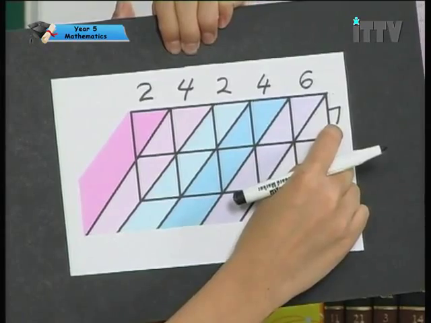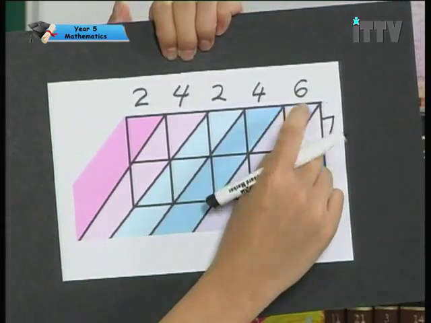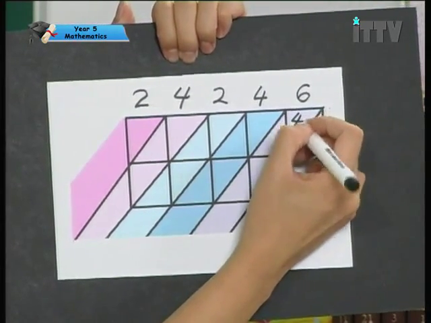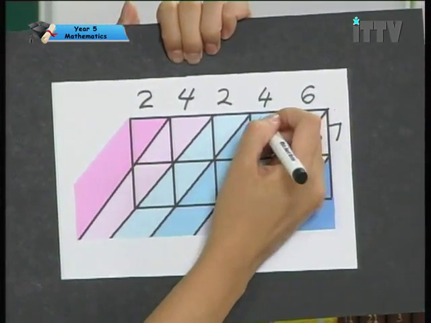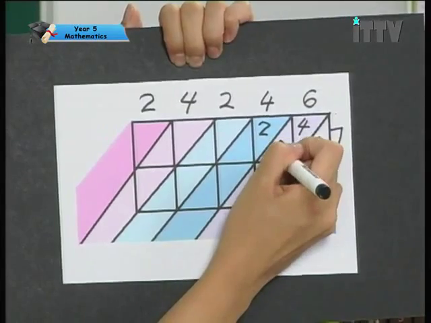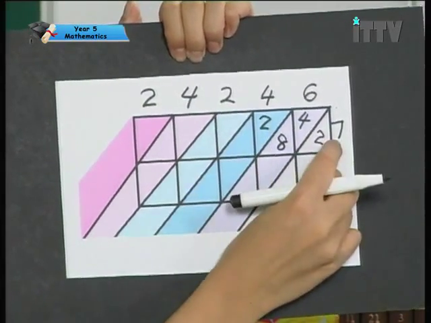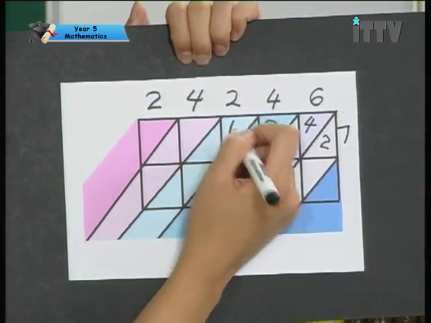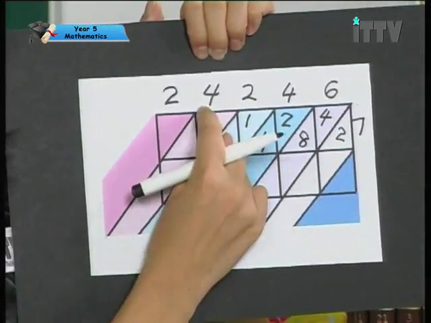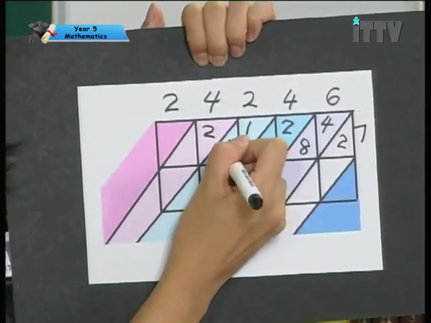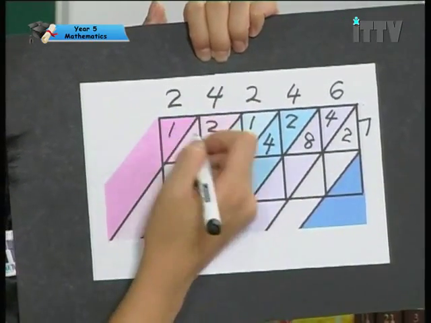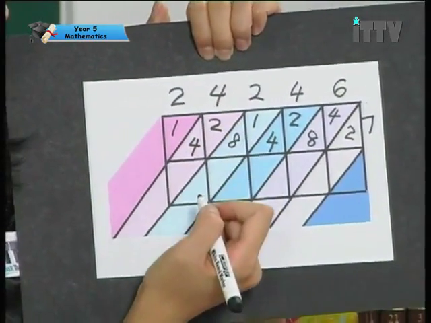So 7 times 6, 42, 4 and 7, 28, 2 and 7, 14, 4 and 7, 28. This will give us 14.